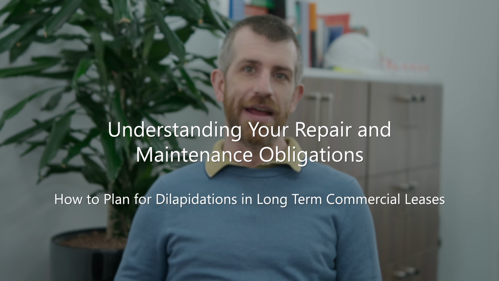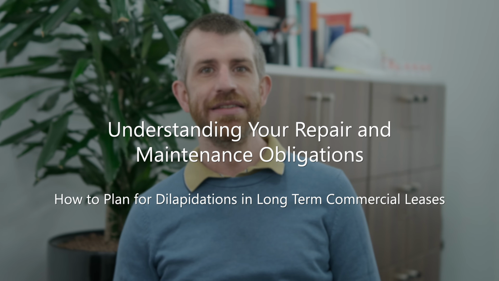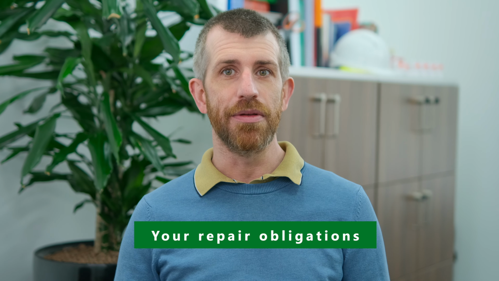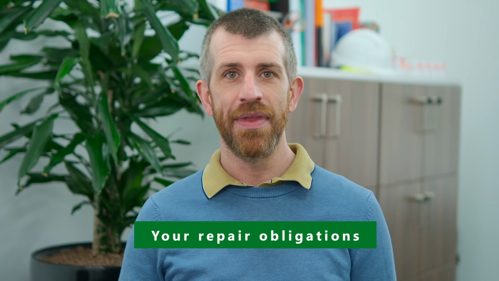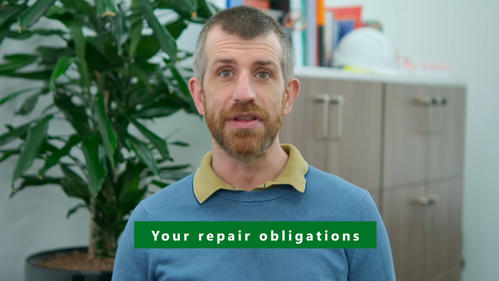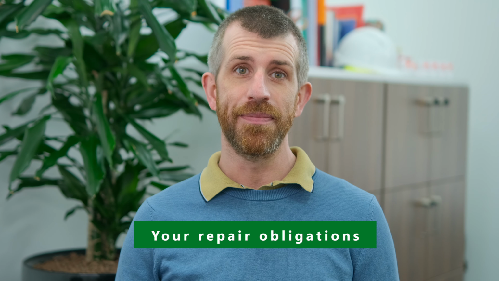The first step in planning for dilapidations in a long-term lease is to fully understand the repair and maintenance obligations outlined in the lease agreement. The terms of the lease will clearly define your repairing obligations. Does the tenant need to keep the property in good repair throughout the term? What specific repairs or maintenance are you responsible for, both during the lease and at the end of the term?